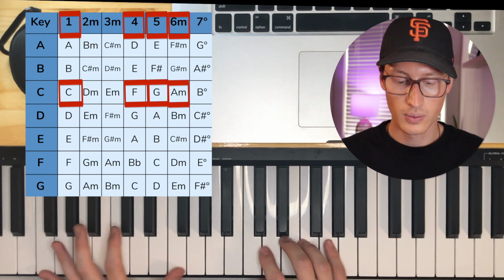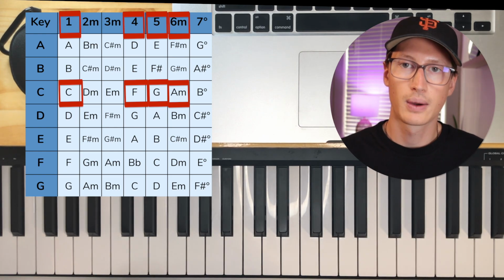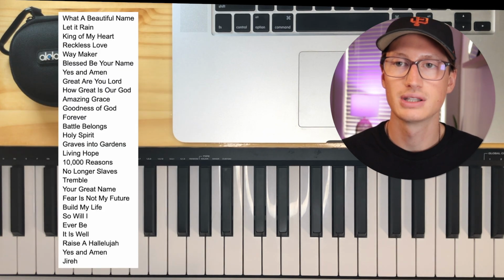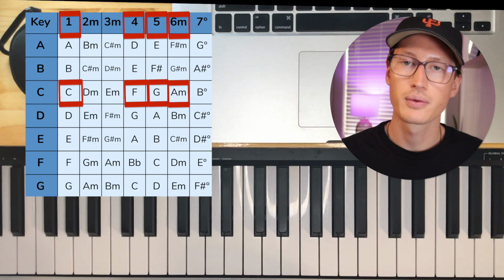So I would start, especially for beginners, in the key of C, because it's all of the white keys. You don't have to worry about any black keys. I would learn the 1, 4, 5, and 6, like what we just went through. Start playing them. Look up songs in the key of C until you become comfortable playing them. Then once you're comfortable playing in the key of C, I would learn the key of G.